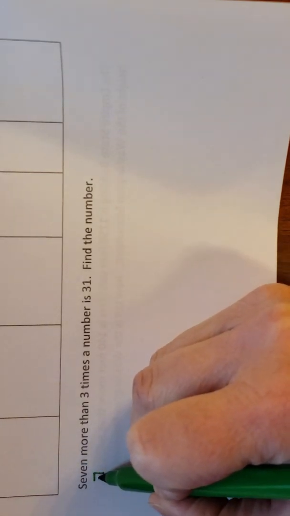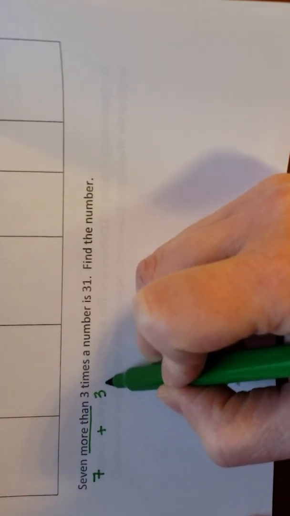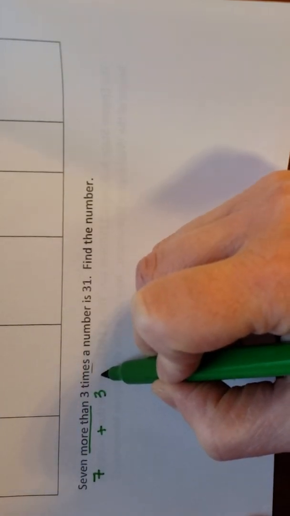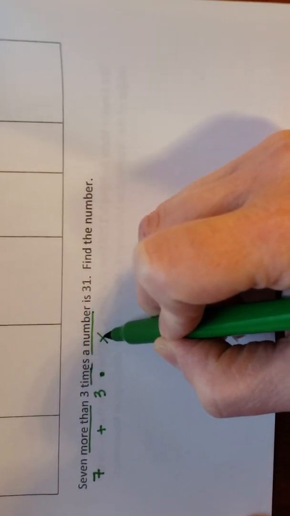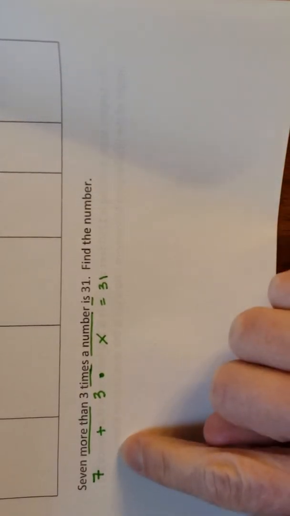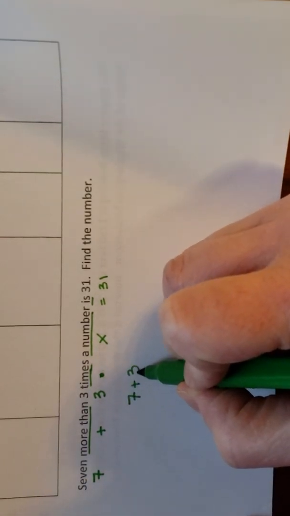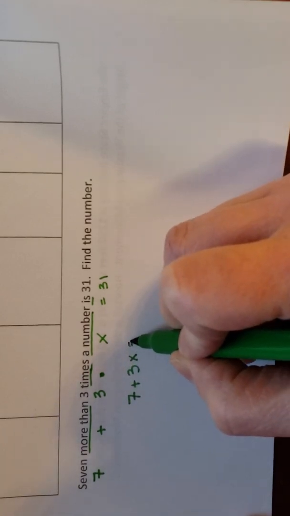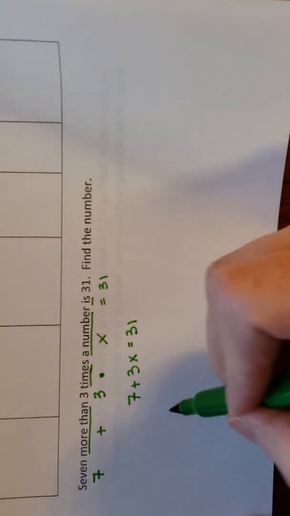So there's 7. More than is addition. 3 times is a multiplication word. A number, yep, that's x, is equals 31. And when we do that, we've just created an equation for ourselves. Now sometimes it's a little bit complex for students to have that so spread out, so you can condense it. You don't need 3 times x, you can just do 3x if that's easier for you. And when you write it like that, you can say, oh yeah, I totally know what I'm doing.